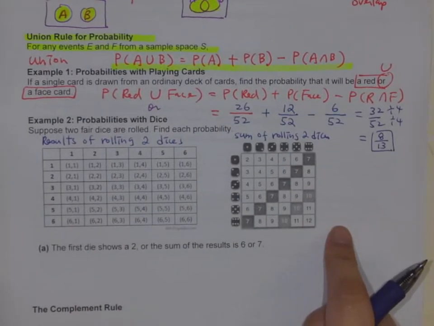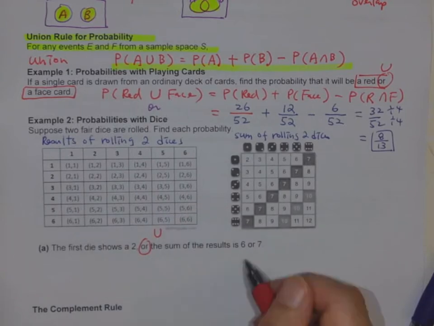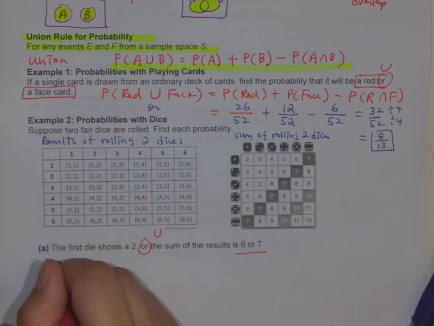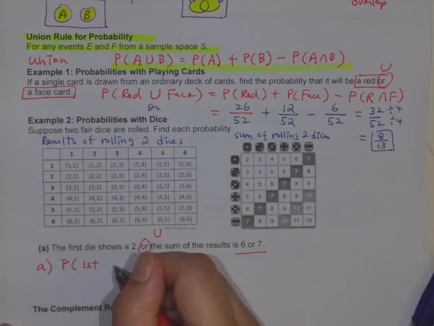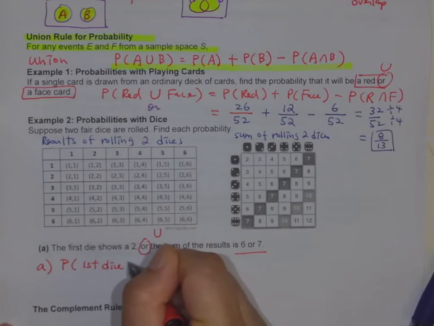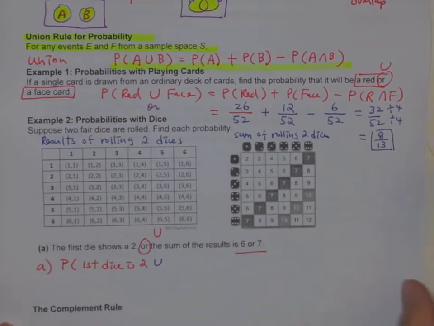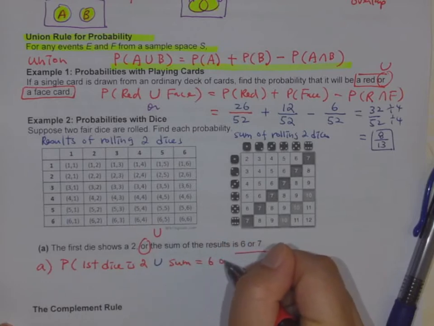So the question asks: the first die shows a 2, or, again, "or" means union, the sum of the results is 6 or 7. So for A, we are going to find the probability that the first die is 2, and sometimes they will say this is A and the other one is B, and then "or," so we use the union, the sum equal to 6 or 7.